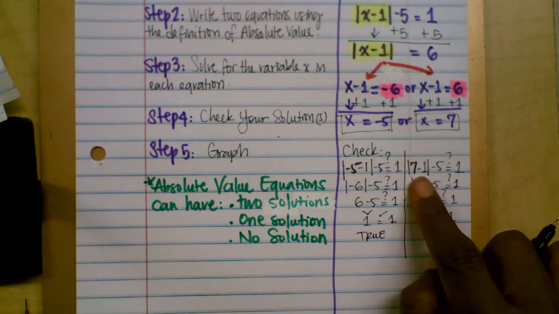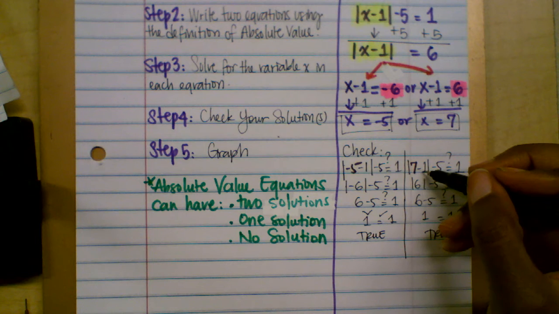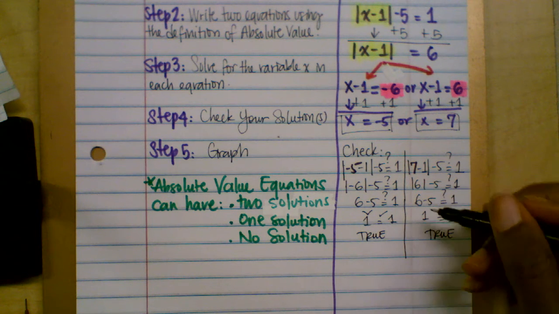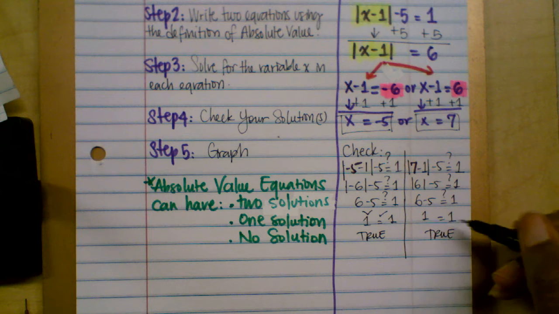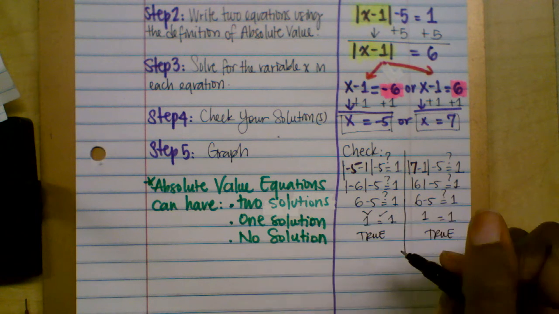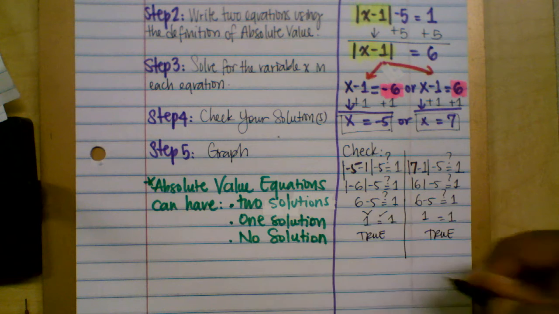So let's check for X equals 7. So 7 take away 1 is 6. The absolute value of 6 is +6. And I bring down the -5. And 6 minus 5 is 1. And 1 is equal to itself. It's true. Okay. So the final step is to do the graphing. And then I'm going to show you the notation.